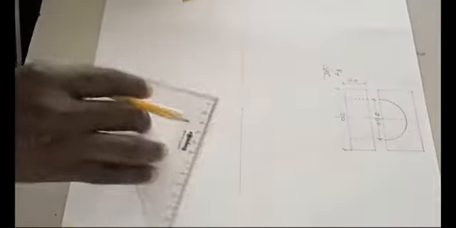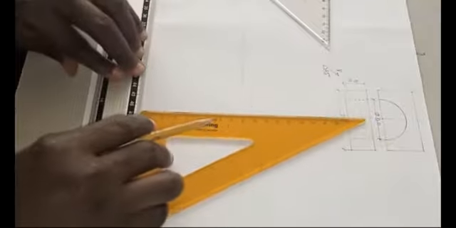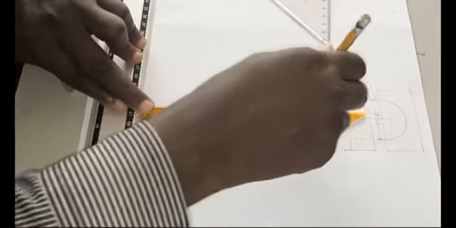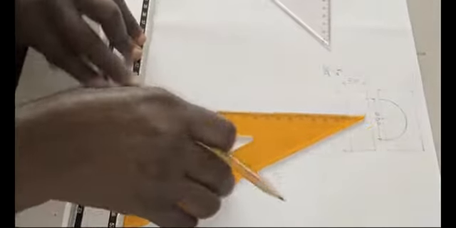Now, after you have done that, let us get the vertical line on the other side. They have told us that the diameter of this arc is 50, so the radius will be 25.